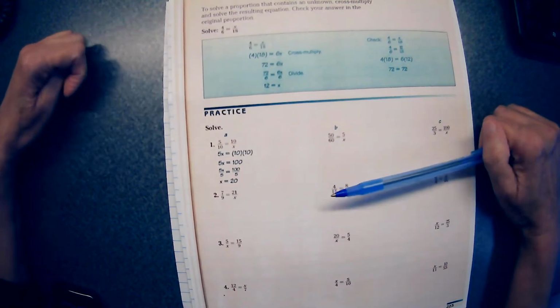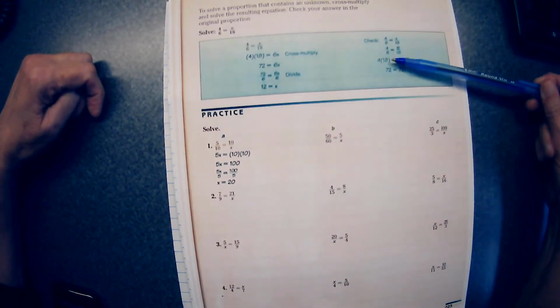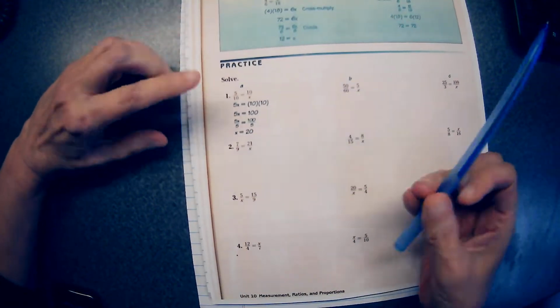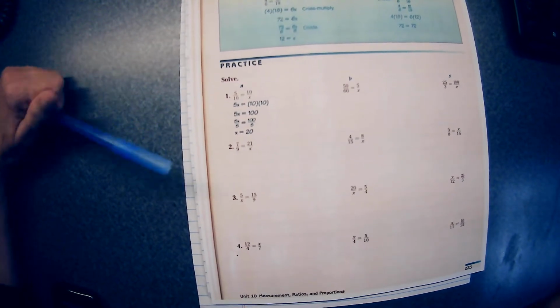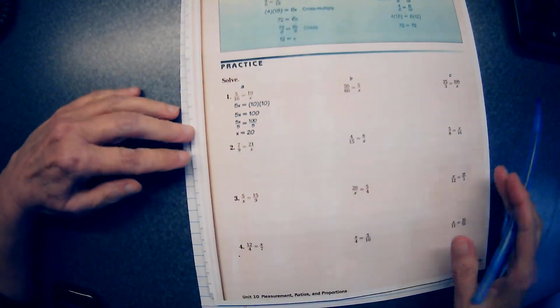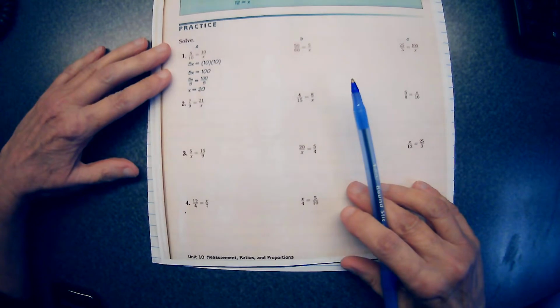Proportions are equivalent fractions. This is to this as this is to this. So they're real easy to solve, just like we were doing with our percent proportion. We cross multiply and divide to solve them. So I have a whole worksheet for you to practice doing that with.